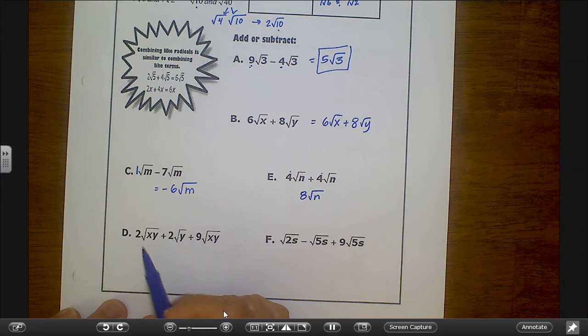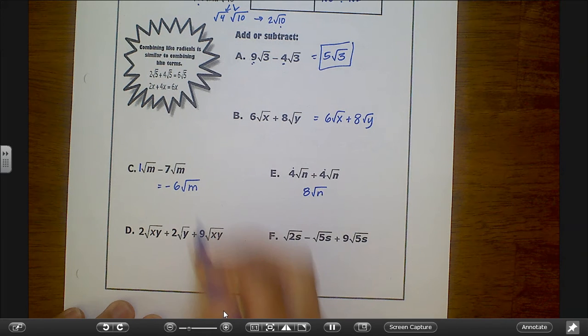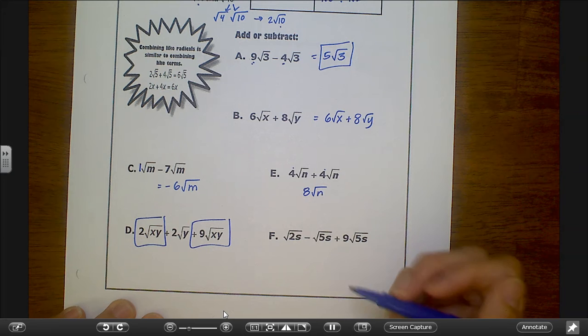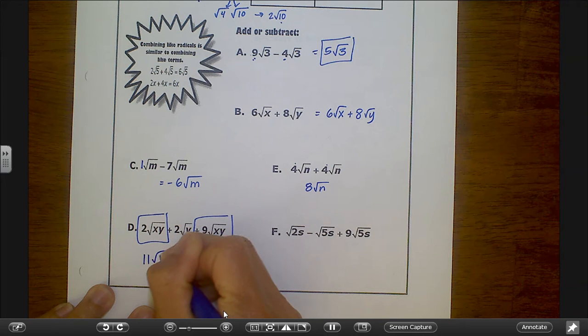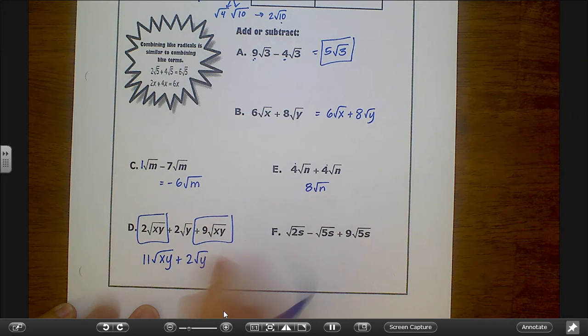All right, part D. I have 2 rad xy plus 2 rad y plus 9 rad xy. Okay, well, I can add these two together because they both have an xy. So I have 2 rad xy plus 9 rad xy, so that's 11 rad xy plus 2 rad y. And I'm simplified now. I can't do anything else with this because these are not like radicals.